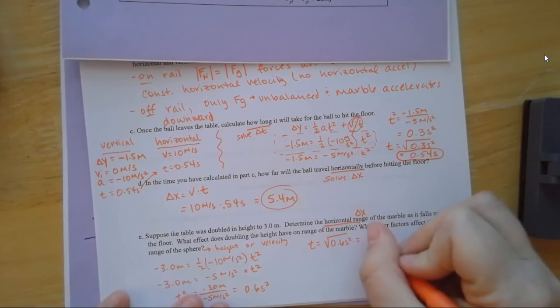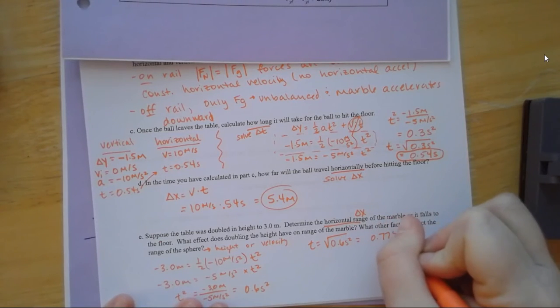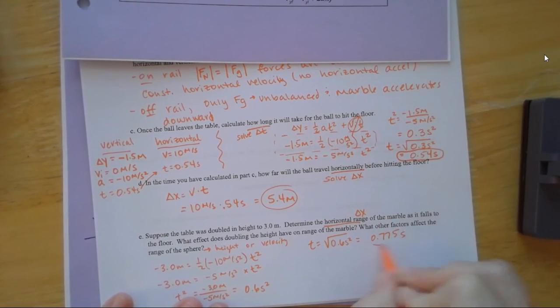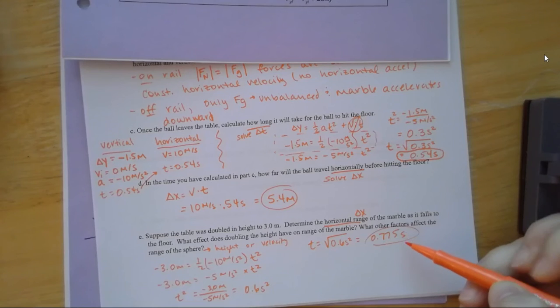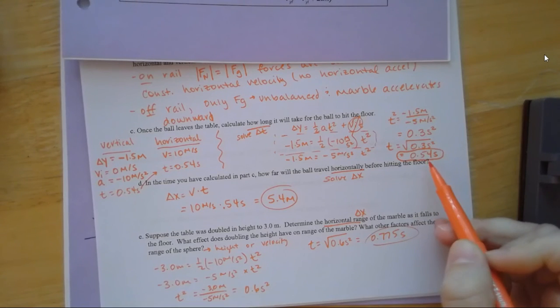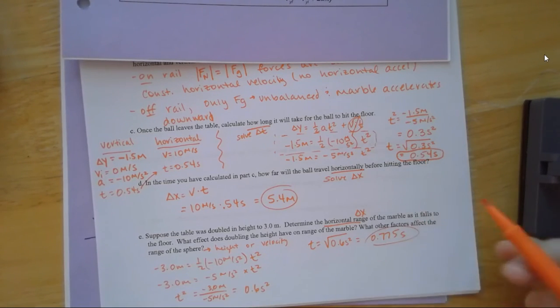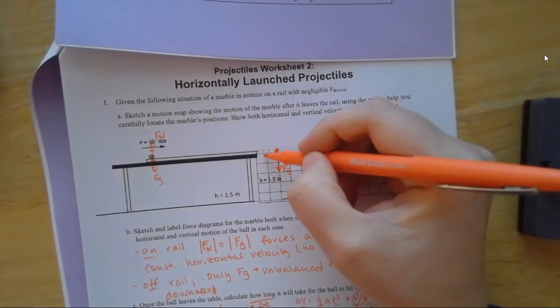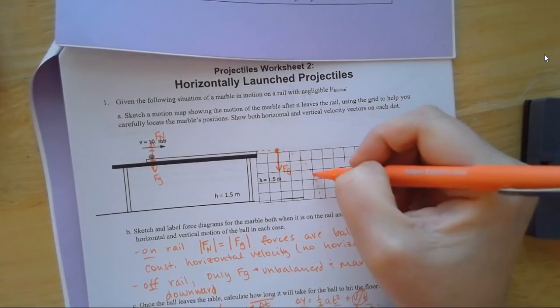And so time is equal to the square root of 0.6 seconds squared, which is 0.775 seconds. So that 0.775 seconds is not double the amount of time it took to fall before. And again, that's because in the first part, we're not falling as quickly as we are falling in the second part.